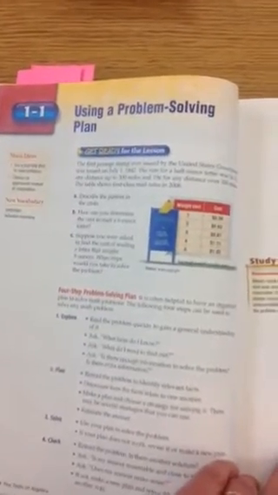Okay, then each section goes along, and you'll notice that it fits right there with your capacity matrix. Section 1.1 is using a problem-solving plan. Again, we have main ideas and new vocabulary. Some of the vocabulary should look familiar. It's in your triple entry journal. Each section has study tips. Things are highlighted. You have graphs and charts. Notice the bold print and the sections.